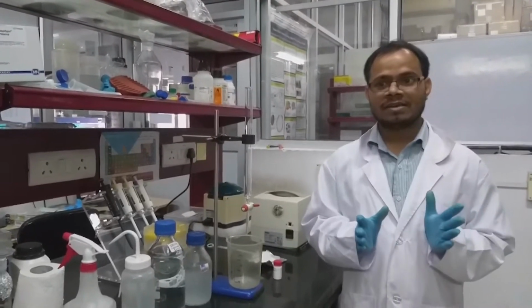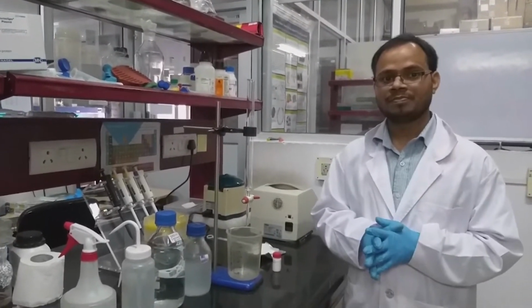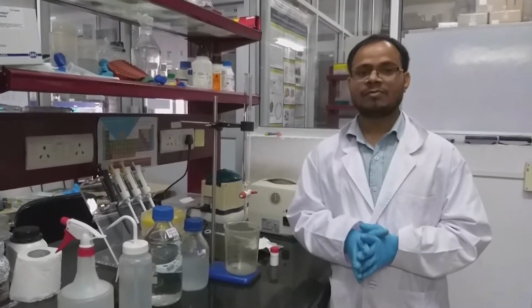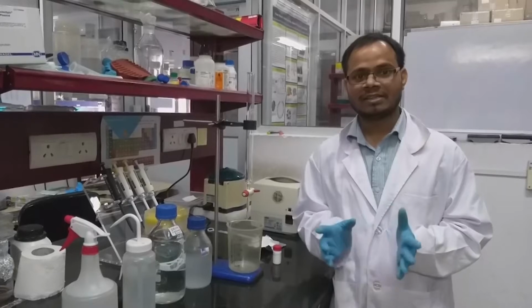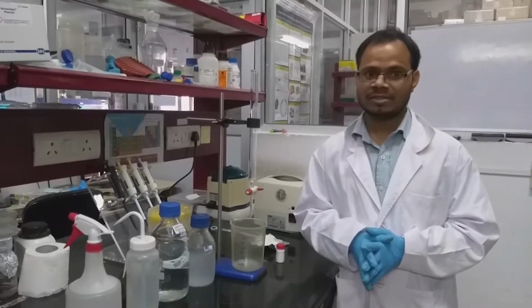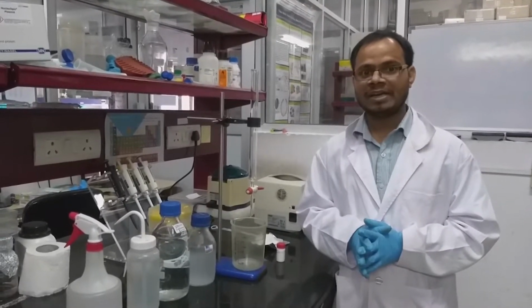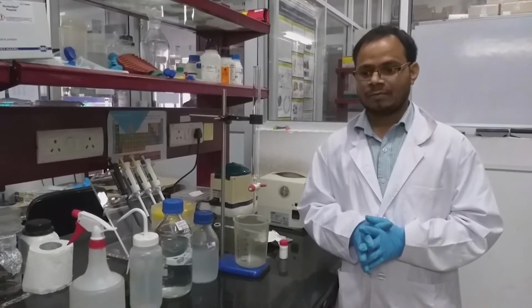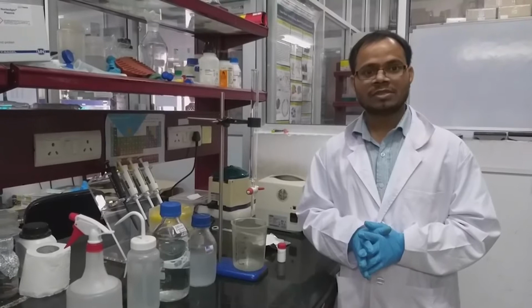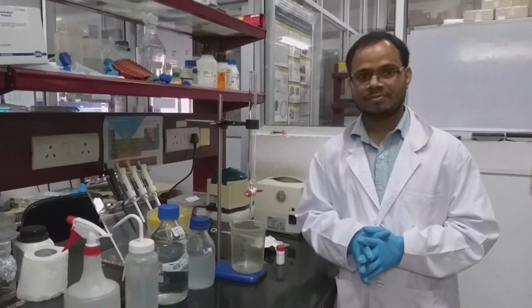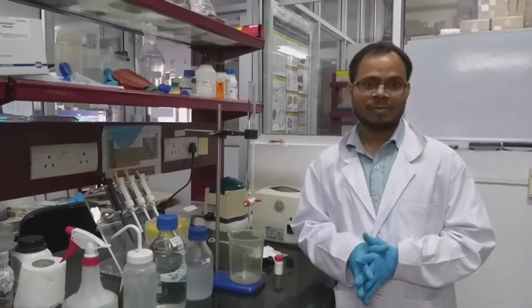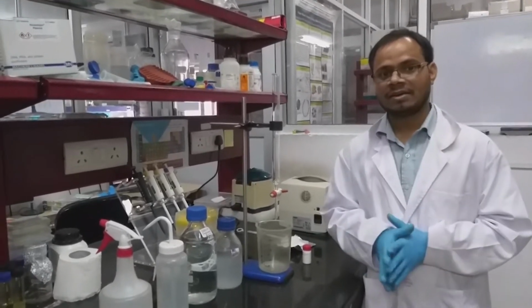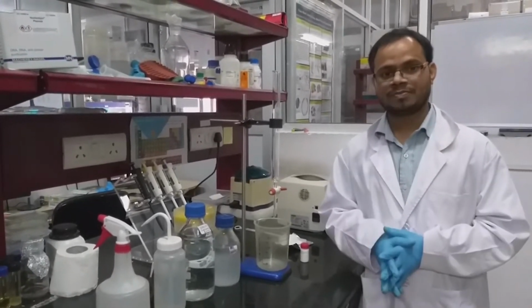What is gel filtration chromatography? There are two phases in this process: one is the stationary phase, another is the mobile phase. The stationary phase is mainly a cross-linked matrix. For example, we can use dextran, also called Sephadex, which is highly cross-linked glucose molecules.